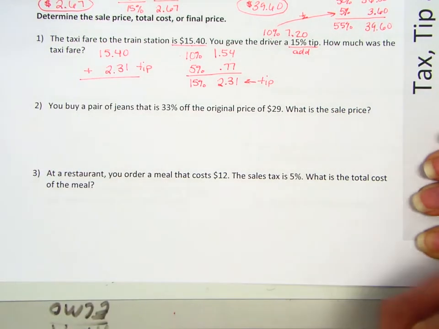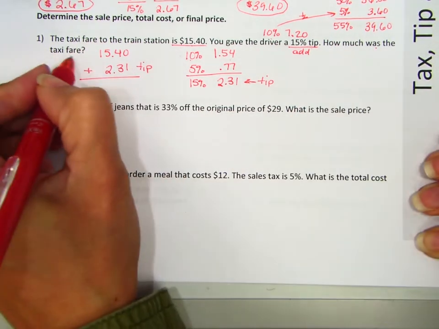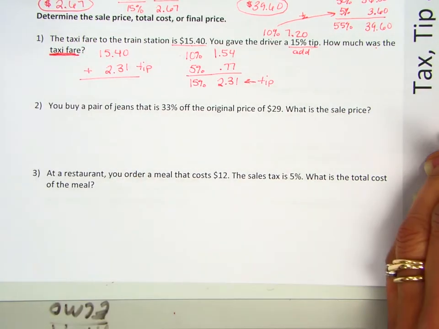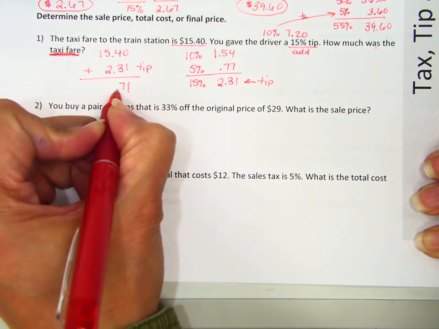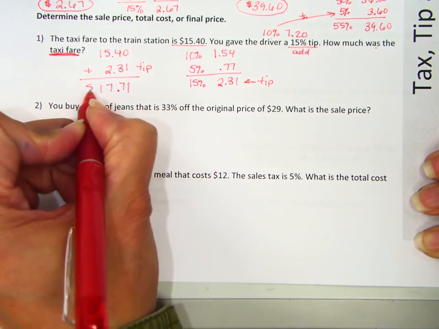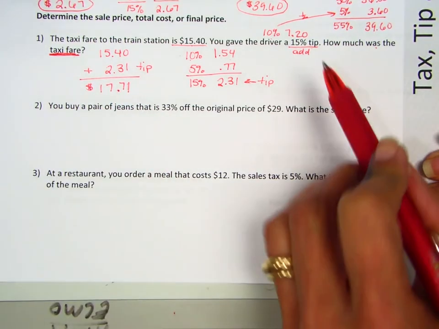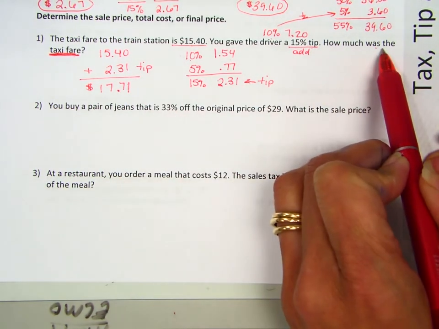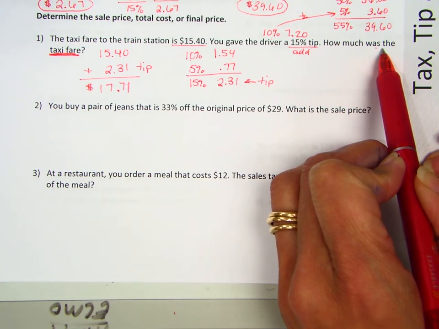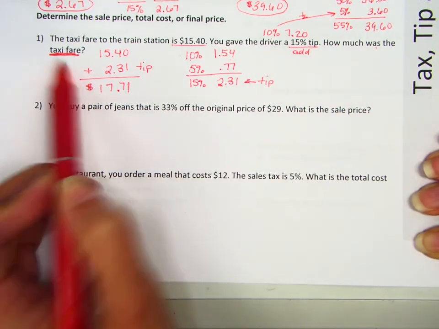$2.31. But I want to know how much was the taxi fare. Not just the tip, but I want to know how much the whole fare is, so I have to add it up together. So it's very important to check what the question is asking you. Did it want the tip, the amount of the tip, or did it want how much the entire taxicab ride cost? And that would be the taxi fare.